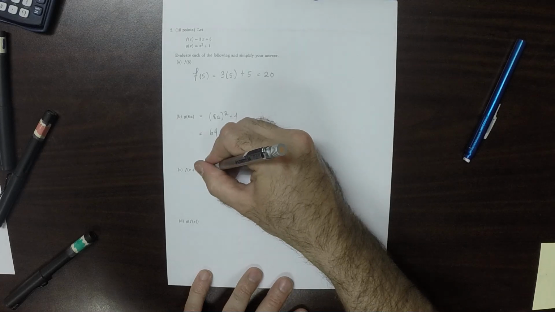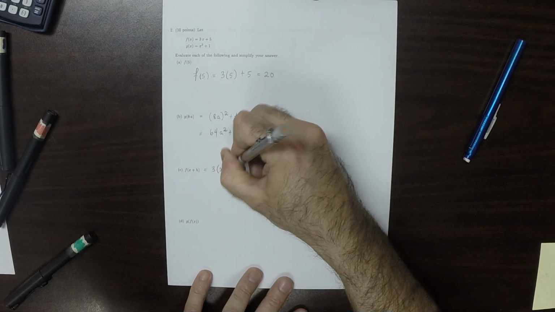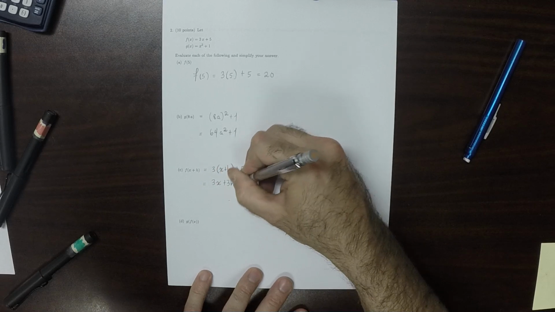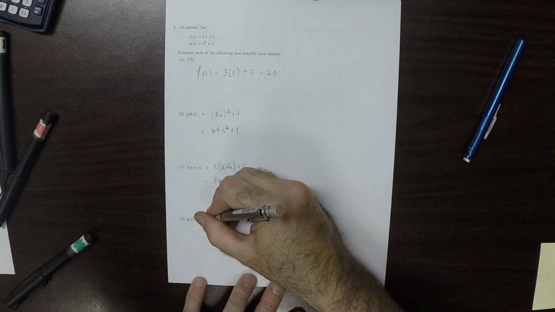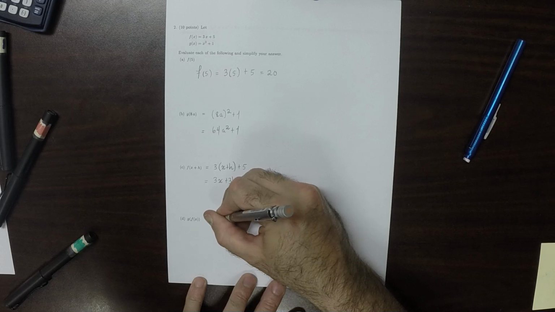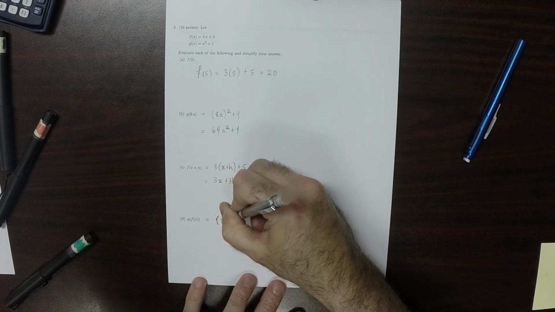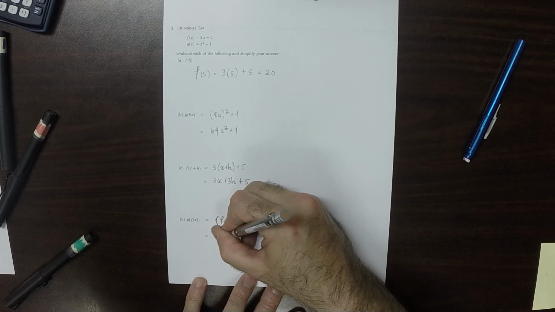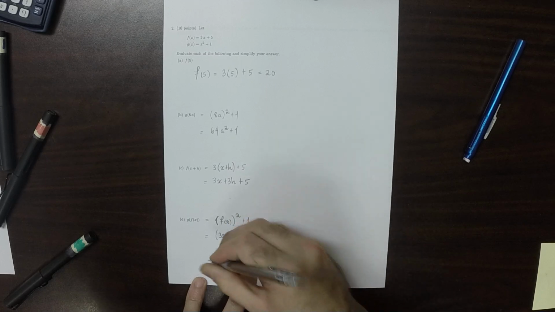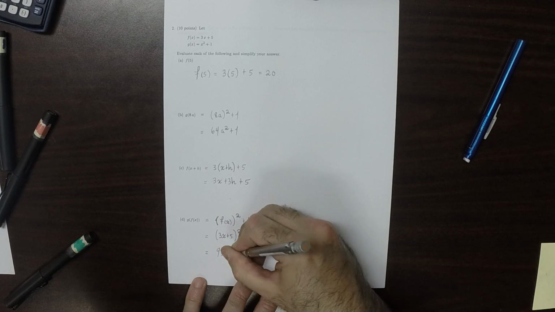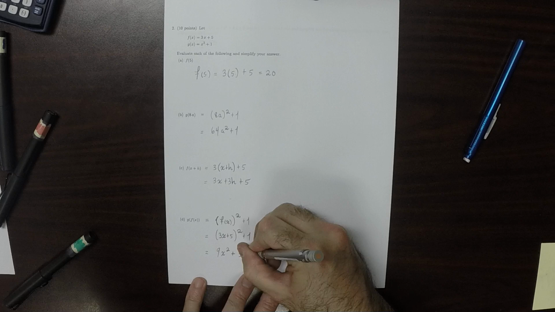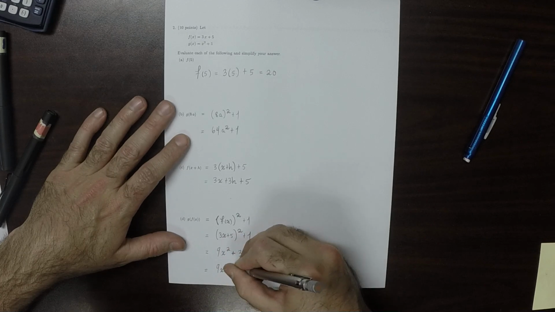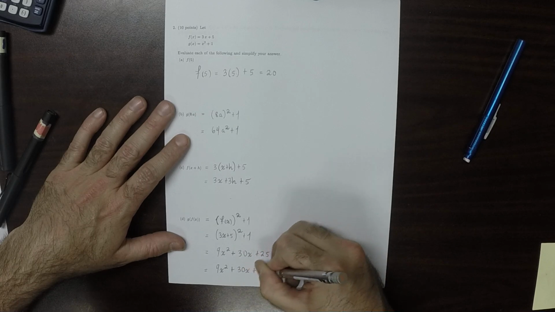f of x plus h, so that would be 3 times x plus h, plus 5. That would be 3x plus 3h plus 5. And then g of f of x, well, that would be f of x squared, because g squares its argument, and then adds 1. So that would be 3x plus 5 squared, add 1. So that would be 9x squared plus 3 times 5 is 15 times 2 is 30x plus 25 plus 1. So 9x squared plus 30x plus 26.